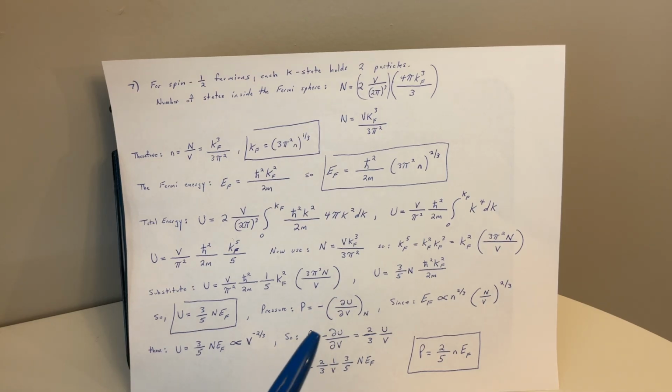So P equals negative dU dV, which equals 2/3 U over V. So P is going to equal 2/3 times 3/5 n E_F. So P is equal to 2/5 n E_F. Okay, so that's number 7.